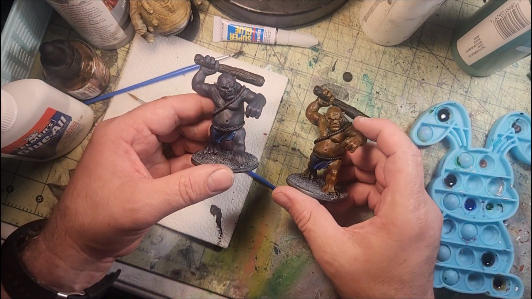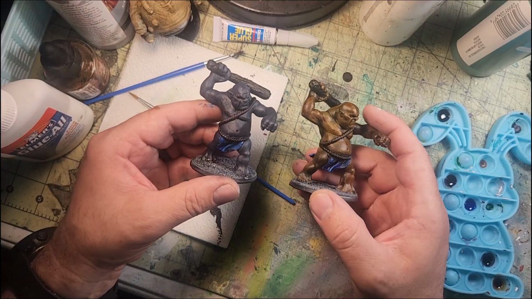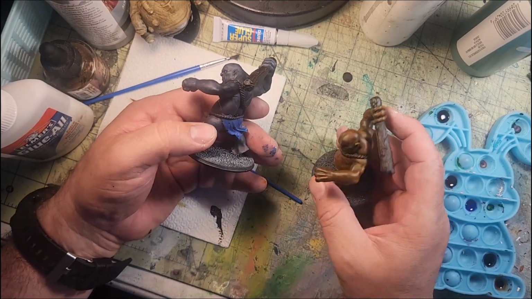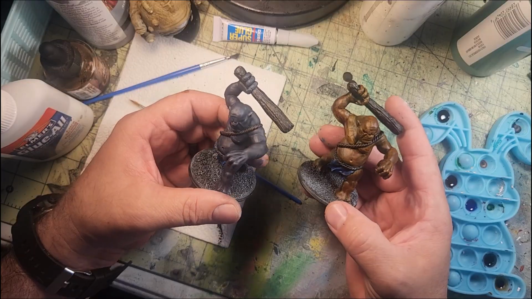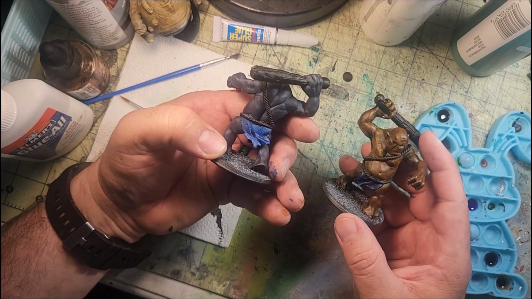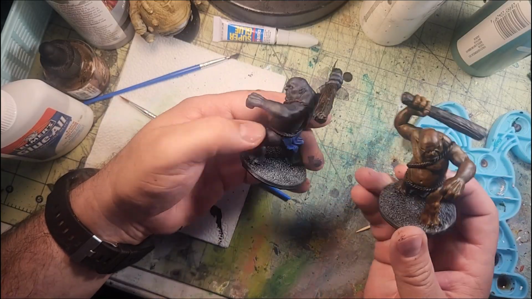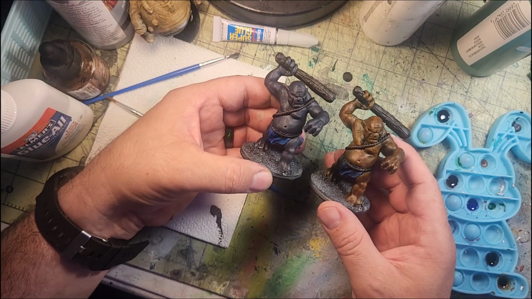And looking at the models, I think we are going to call them done. Looking at the bases, it looks pretty good with just the black primer and the white dry brush over the stones that are on there. I will just take these models and get them a matte clear coat to protect them. But when you look at them, you cannot really tell the difference between auto supports and the ones we did manually.